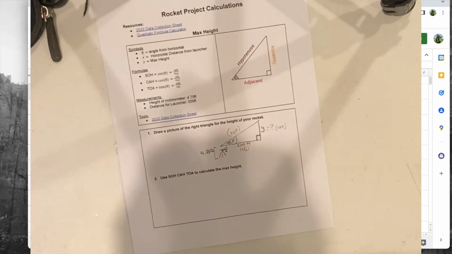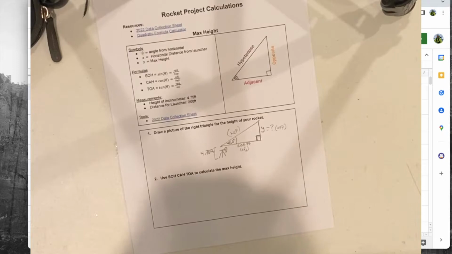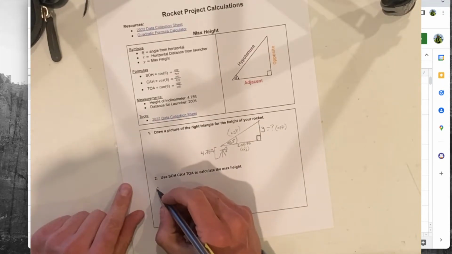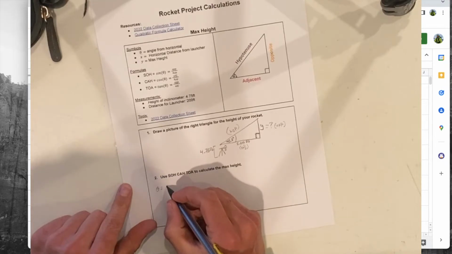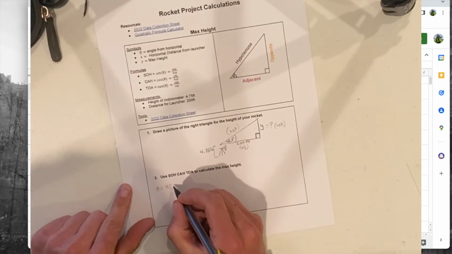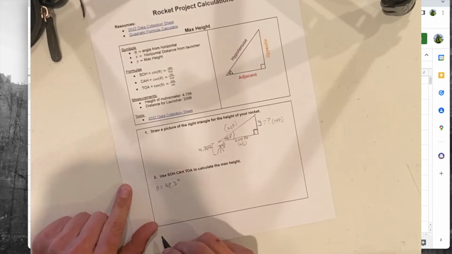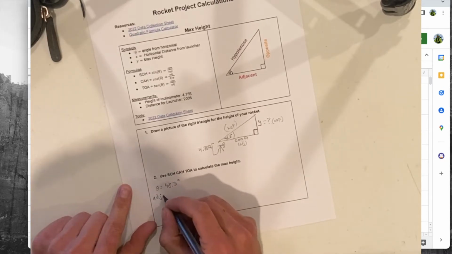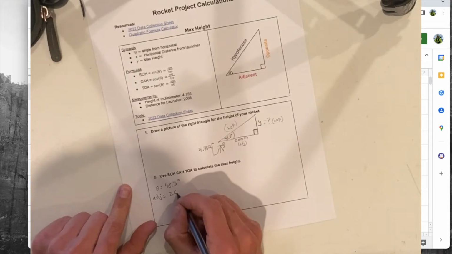And so now I have a choice here. What function am I going to use? Sine, cosine, or tangent? And as a reminder, the things that we know right here is we know what theta is. That's going to be 48.3 degrees. We know what our adjacent is. That's going to be 200 feet.